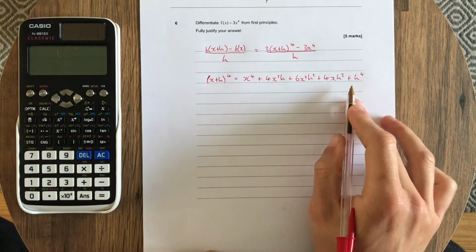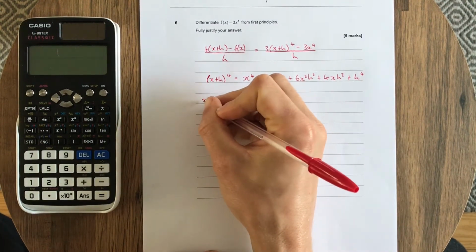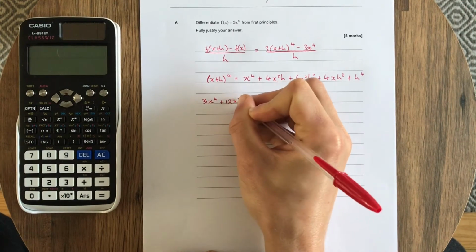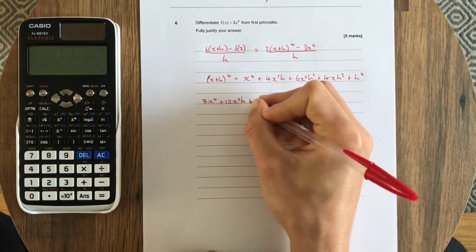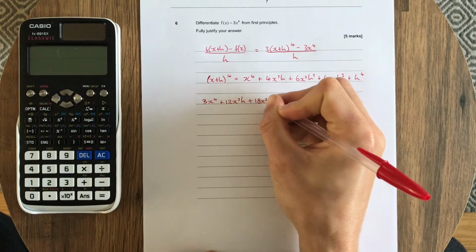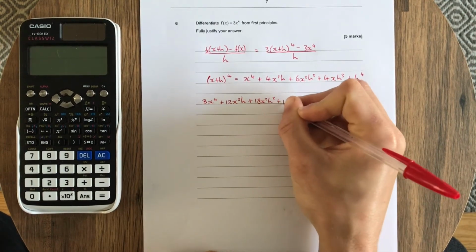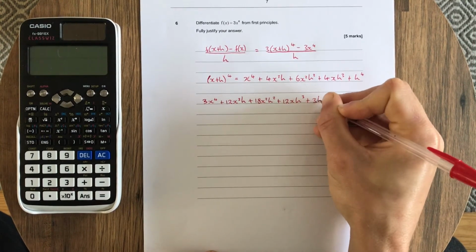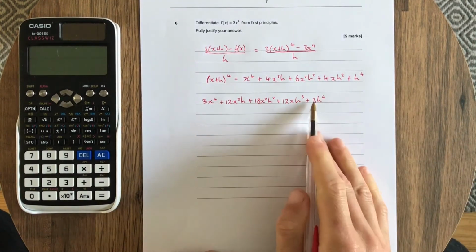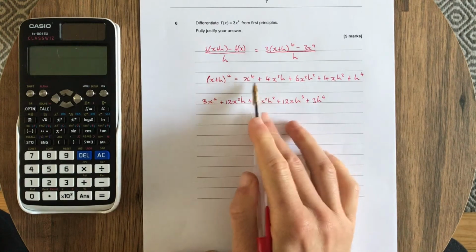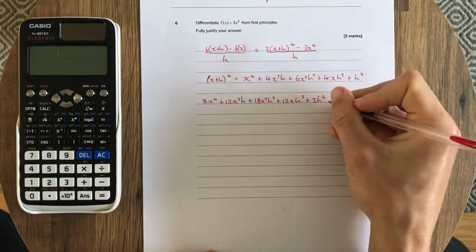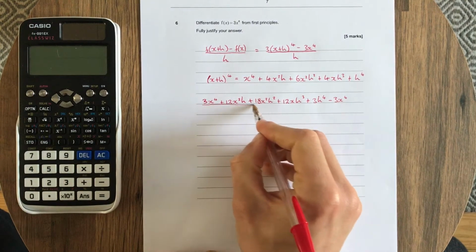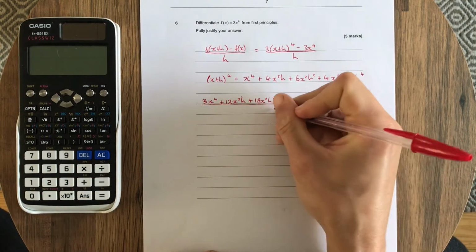So 3 lots of all of that will give us 3x to the power 4 plus 12x cubed h plus 18x squared h squared plus 12x h cubed plus 3h to the power 4. So this is all of this just multiplied by 3. We're going to take away 3x to the power 4, and the whole of that is divided by h.